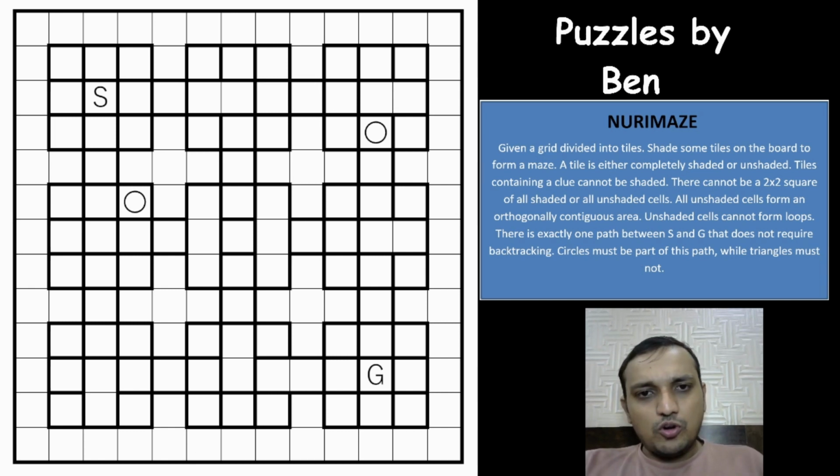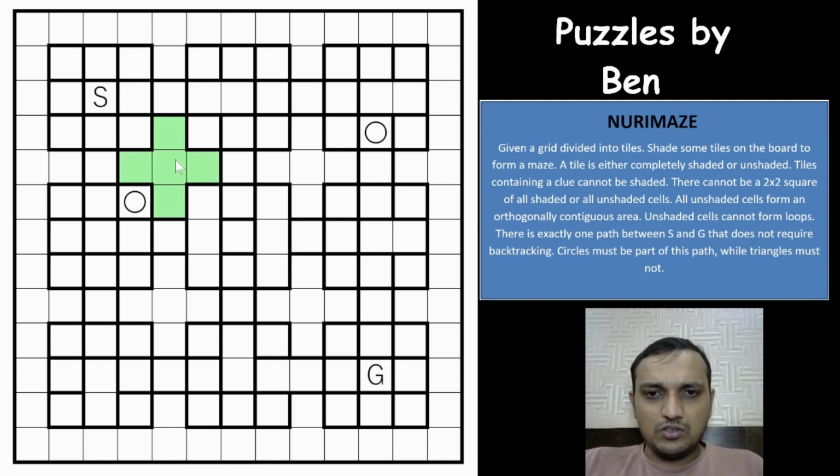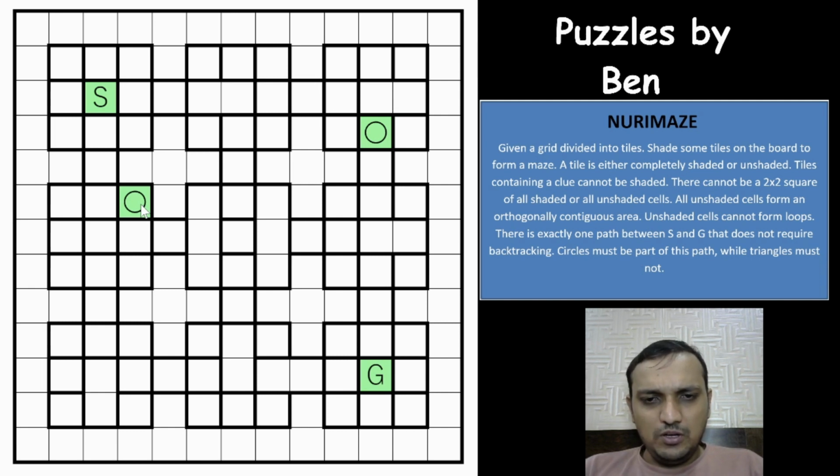You need to draw a path from S to G. The path is drawn when you unshade a cell. So this is one region. When you unshade a region, you have one cell regions, two cell regions, and then you have a very big region here. So the path is drawn when you unshade a region. Of course, all the S and G would have to be unshaded. All the symbols in the grid also will have to be unshaded. There are some circles and some triangles in the grid. Right now in this grid we don't have a triangle. Maybe in the next puzzle we will get a triangle as well.